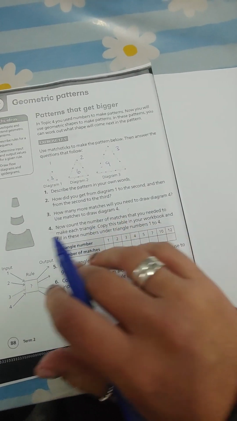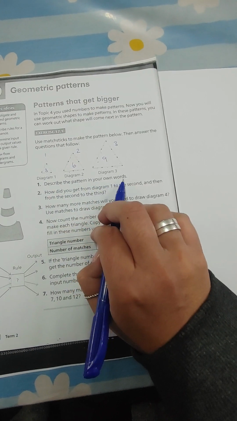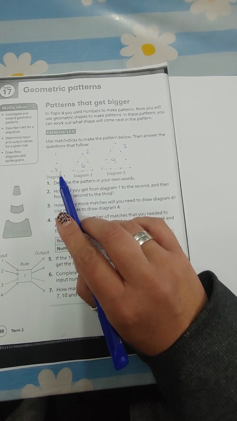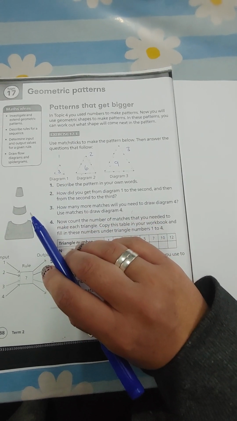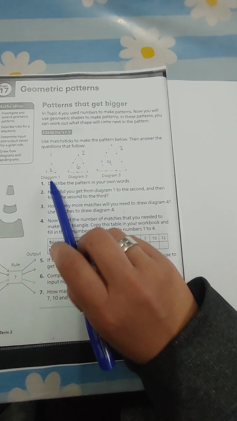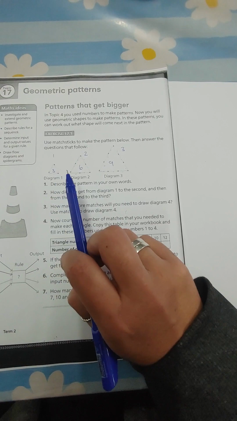So now we can see there is a pattern formed. They said in number 1, describe the pattern in your own words. So how do we describe this pattern? We can say that the triangle is getting bigger as it goes on, or you can say how many matchsticks they added here. 3 matchsticks.